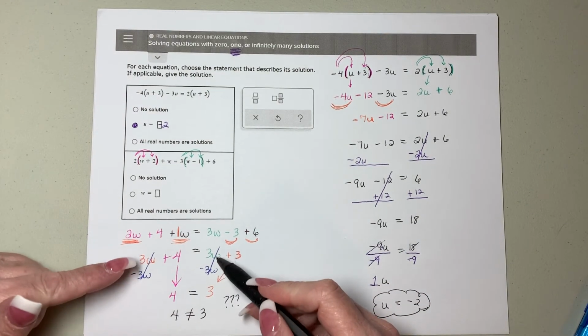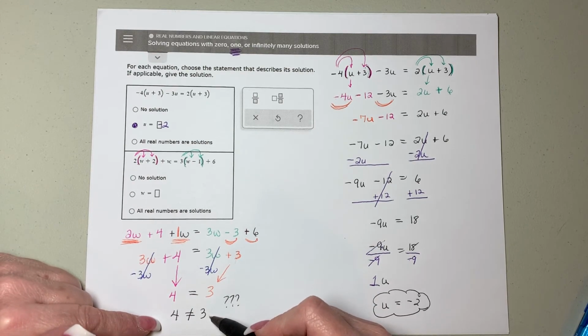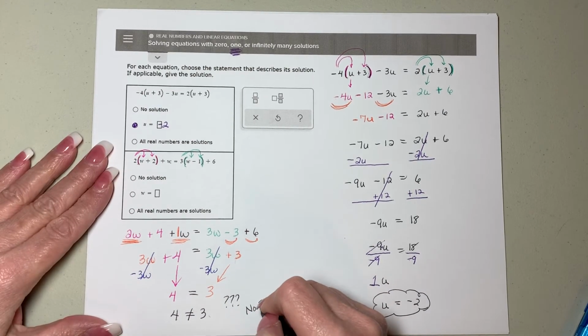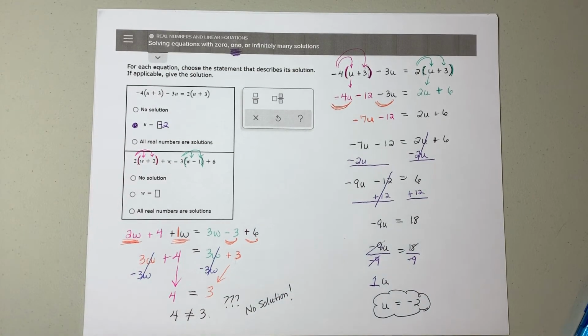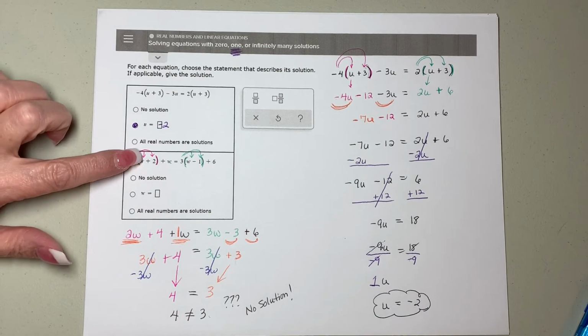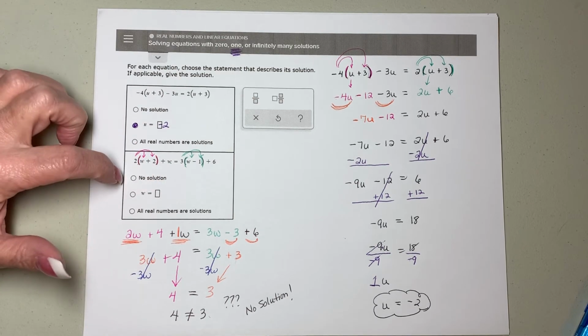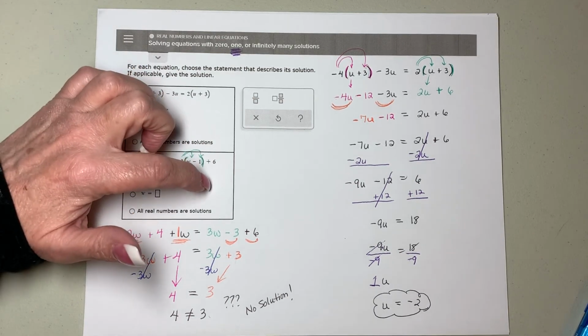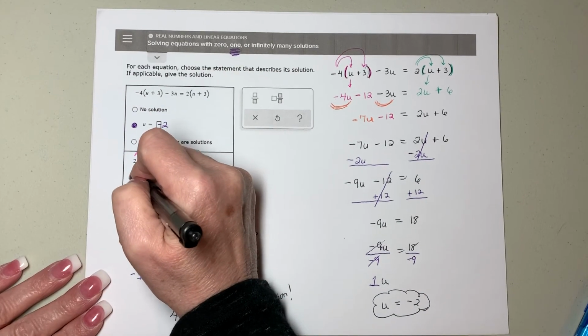When the variables cancel out and what you're left with does not equal, what that means is there is no solution to this problem. There's absolutely no number in the world when you stick it into all of these W's here and then do the math over here and get a number, and then do the math over here and get a number, you'll never get the same number. They'll never check. It'll never actually complete the equality. So this one's a no solution.